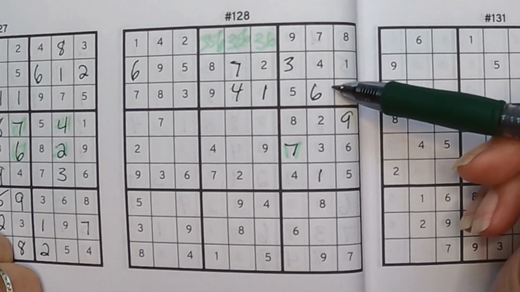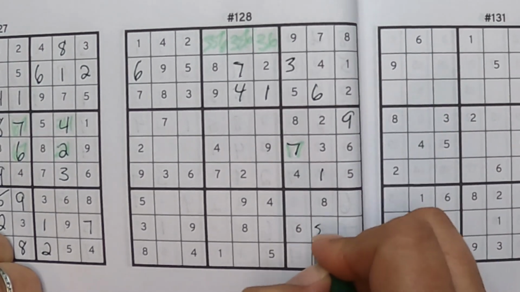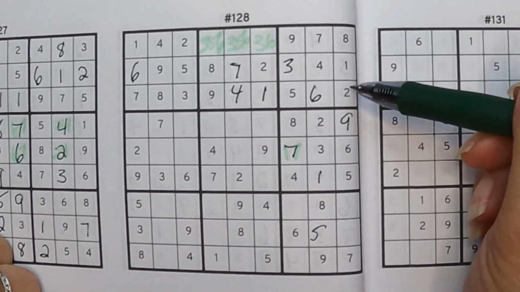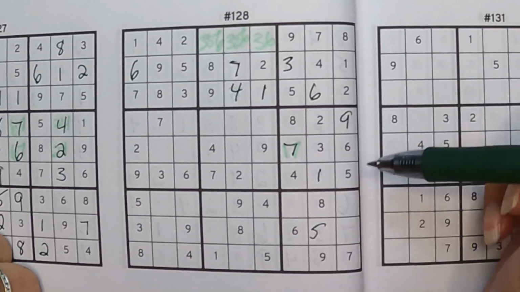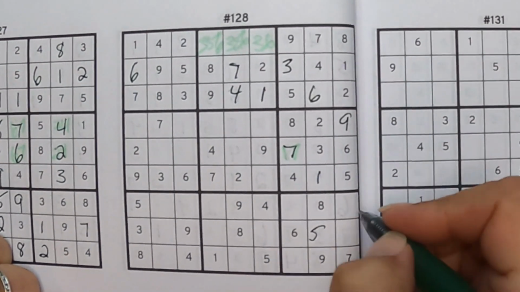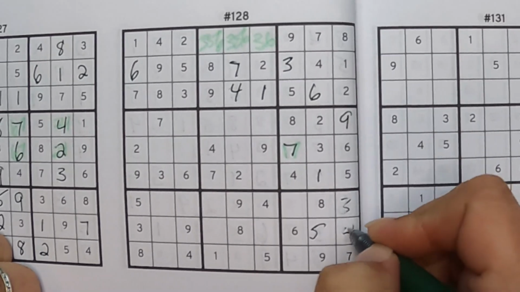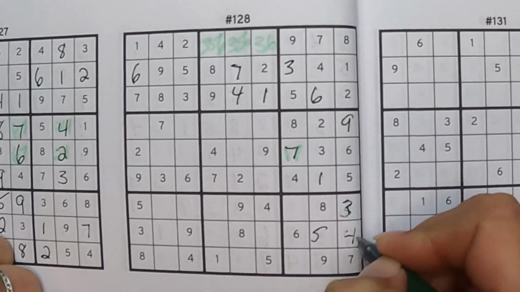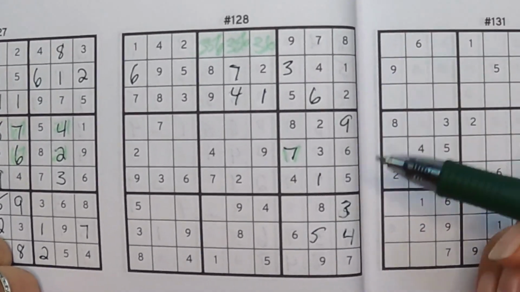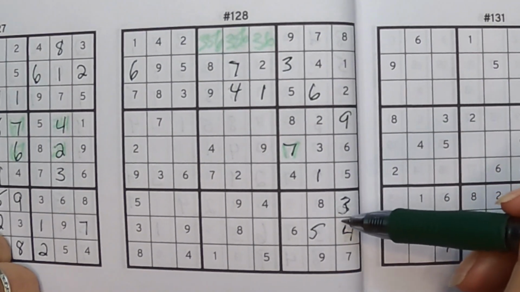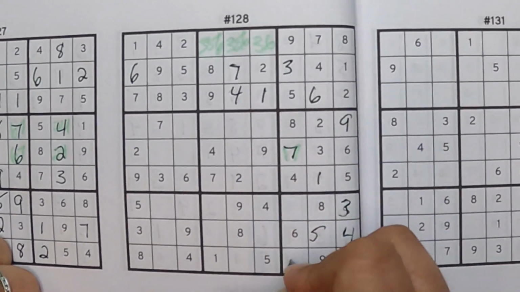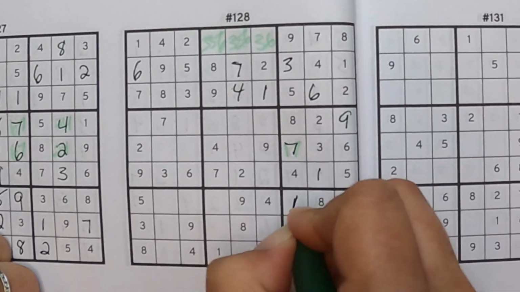For this column now, we're only missing a 5. For this column, we're missing 3 and 4. We've got a 4 here, so 3, 4. For this box now, we're missing 1 and 2. We've got a 1 here, so 2, 1.